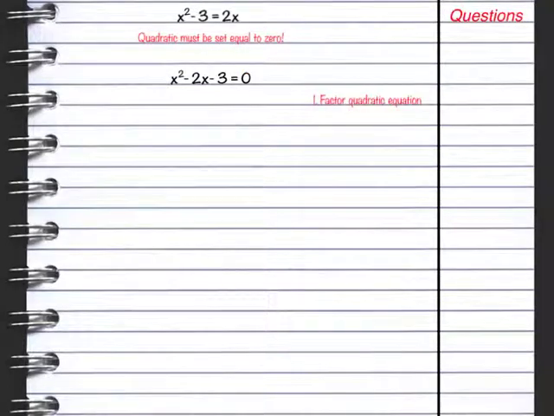So the steps are going to be the same. We're going to factor the quadratic. So we take the c value of negative 3. Because it is negative 3, I know one of my factors has to be positive and the other has to be negative. What multiplies to give me negative 3 and adds to give me negative 2? That's x minus 3 times x plus 1.